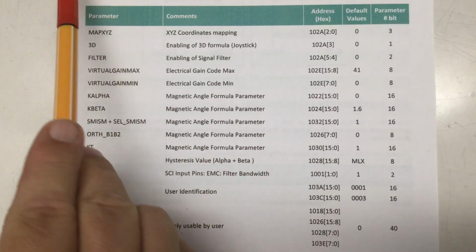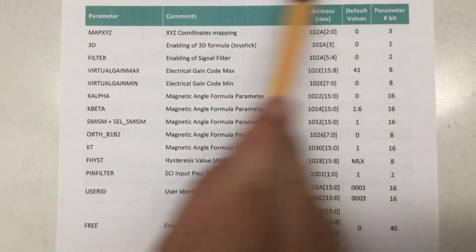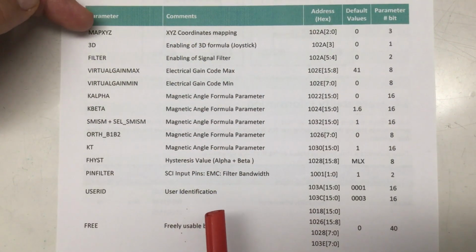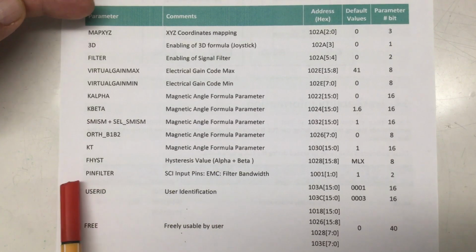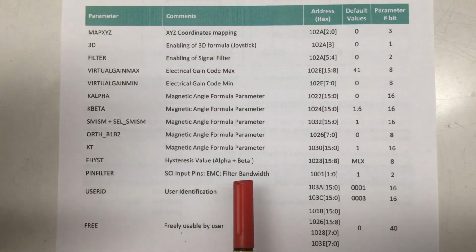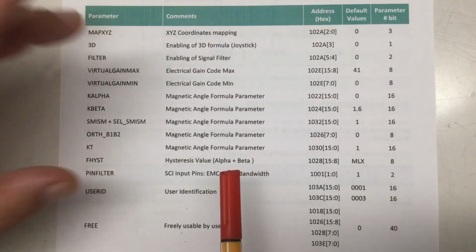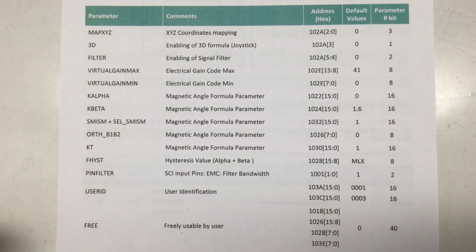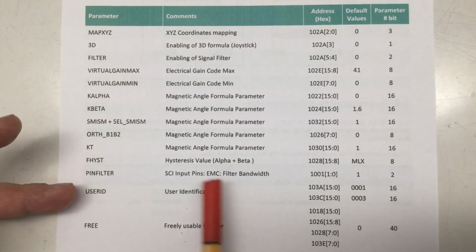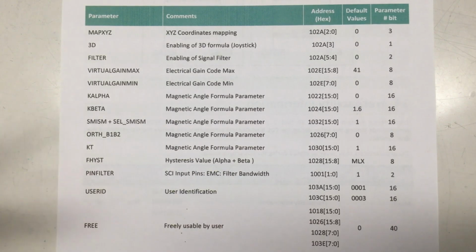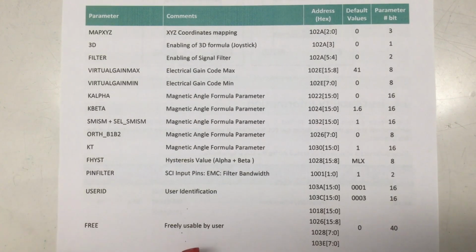If we have a look at the table of parameters, we can distinguish 2 blocks here. The first block goes from map XYZ to pin filter, and these are really parameters that influence the functionality of the chip. Then we have a second block here, user ID and free. User ID is just the user identification, freely programmable, and free is freely usable memory by the user.